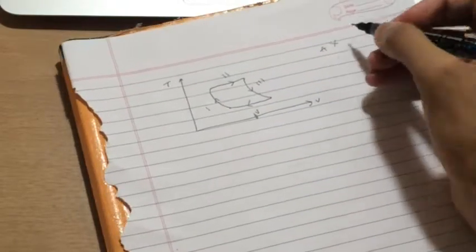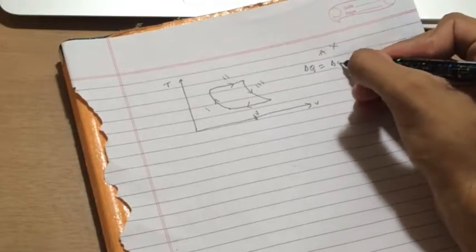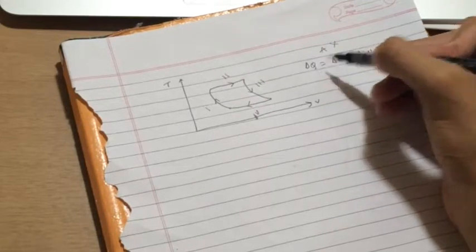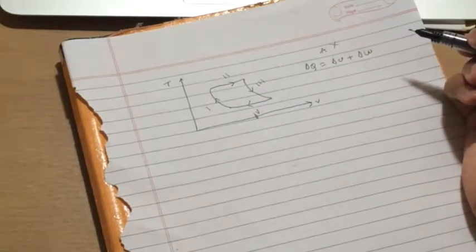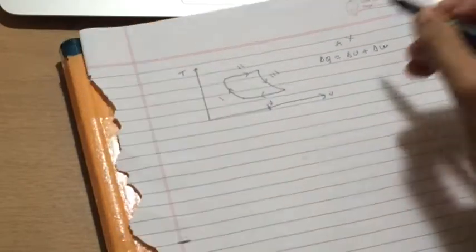Now let's use the first law of thermodynamics, which says that delta Q equals delta U plus delta W. So delta Q is the heat, delta U is the change in internal energy, and delta W is the work done.